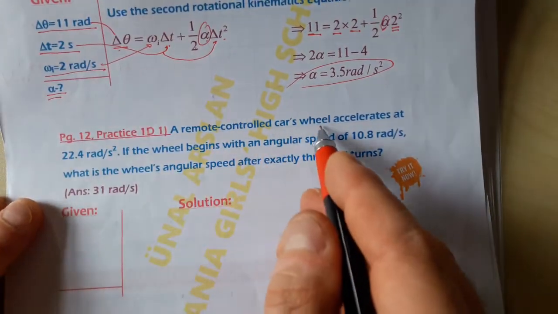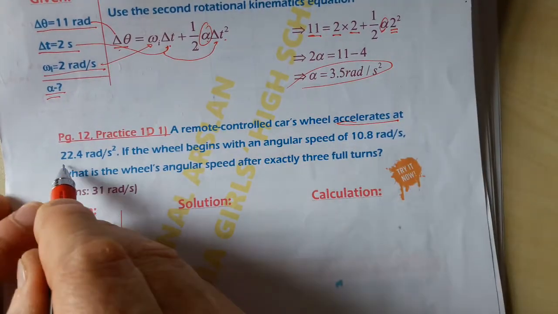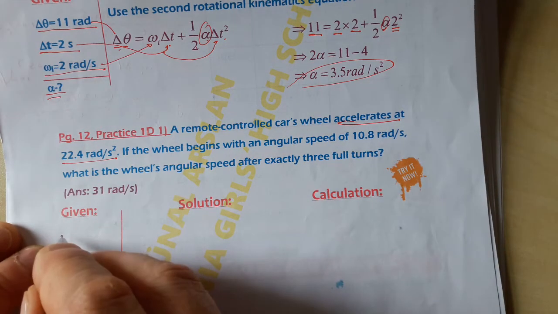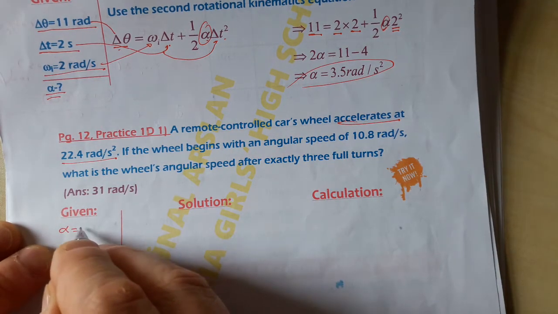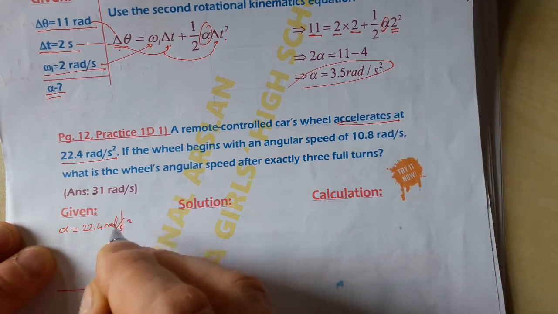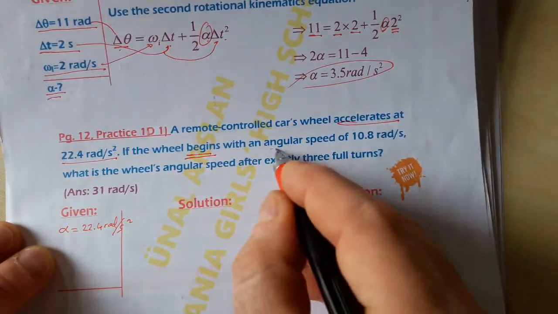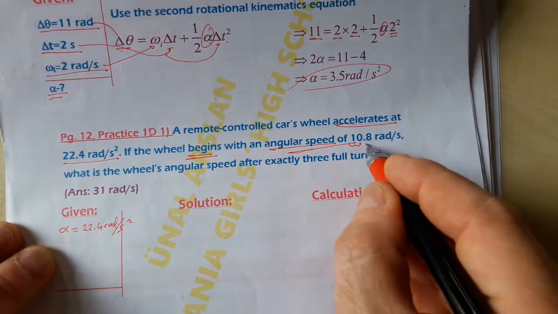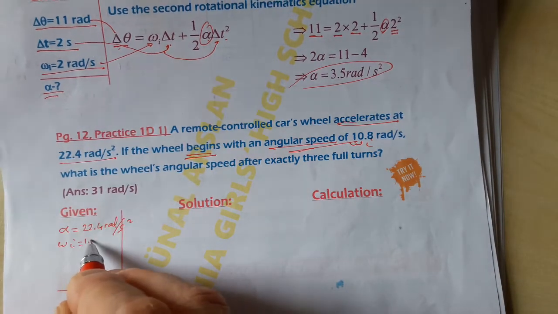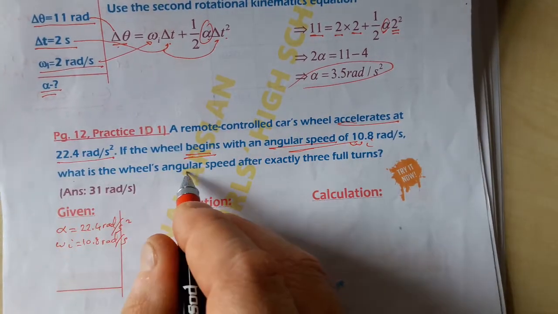A remote control car's wheel accelerates at its angular acceleration alpha, positive 22.4 radian per second squared. If the wheel begins with an angular speed, omega initial, equal to 10.8 radian per second, what is the wheel's angular speed?